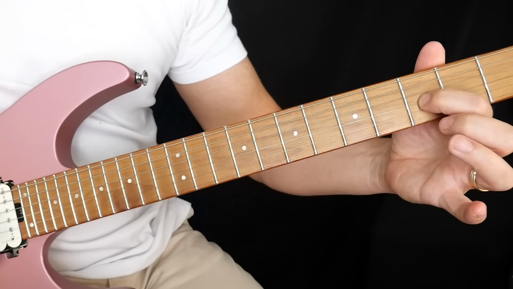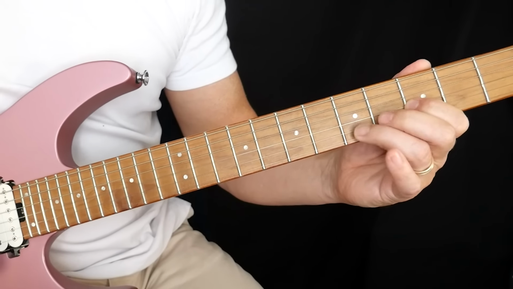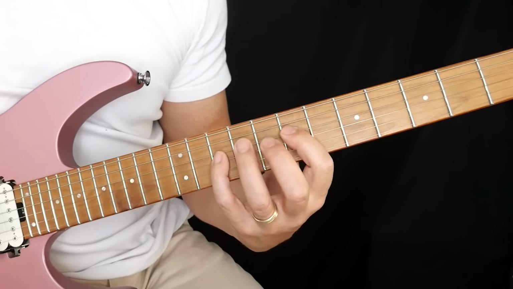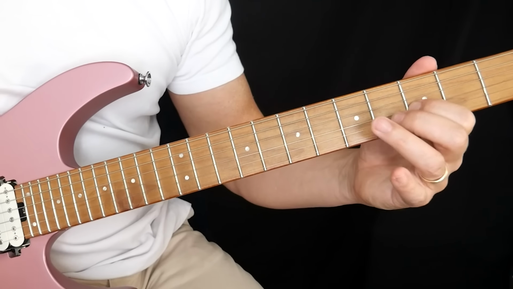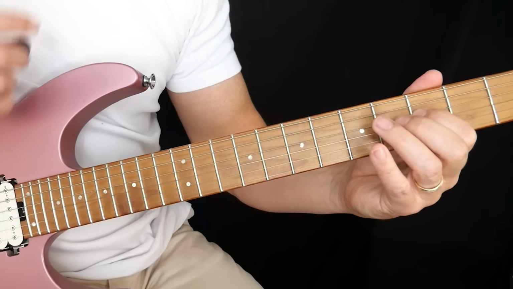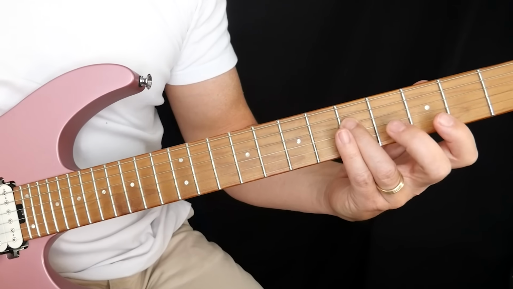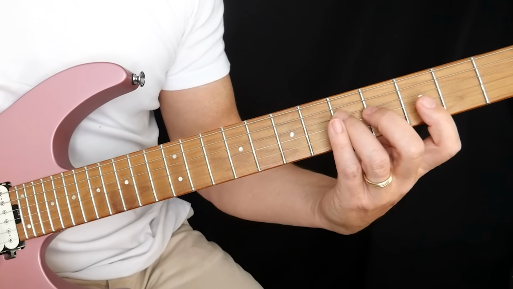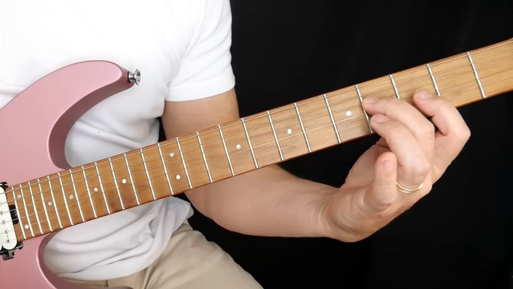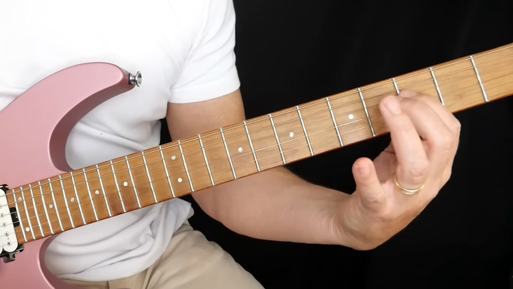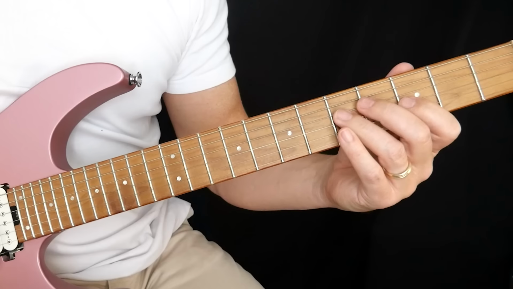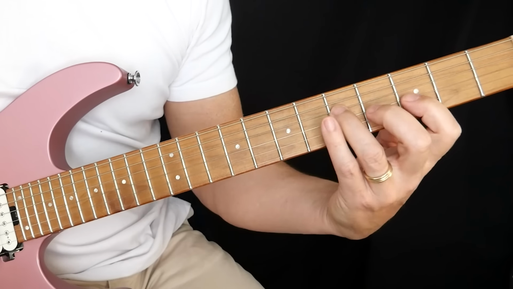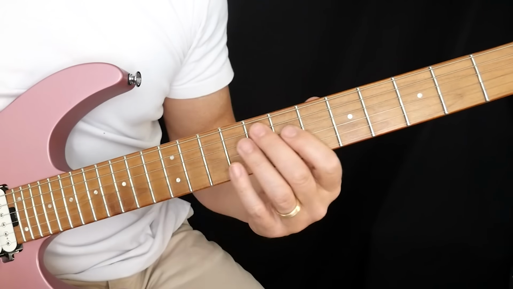From here, slide down to the 3rd, hammer on to the 5th, pull off again. And then I go 5th fret D string, 3rd fret G string, back to the 5th fret on the D string again, and then pull off. We already had that, down to the 4th, then down to the 3rd. So I go. Alright, I come from here.